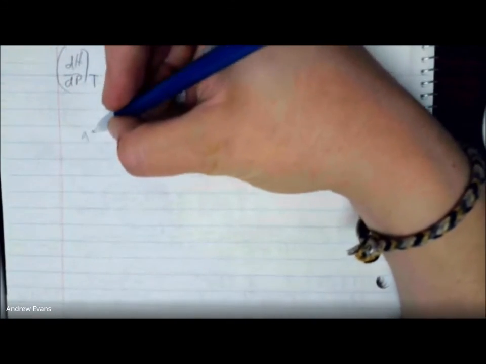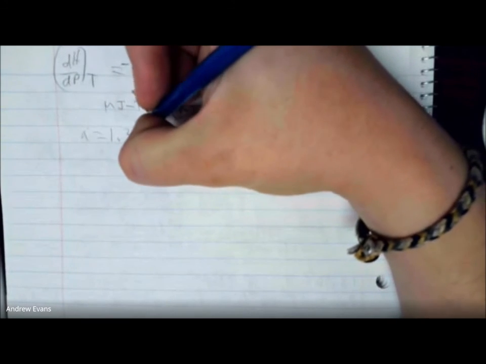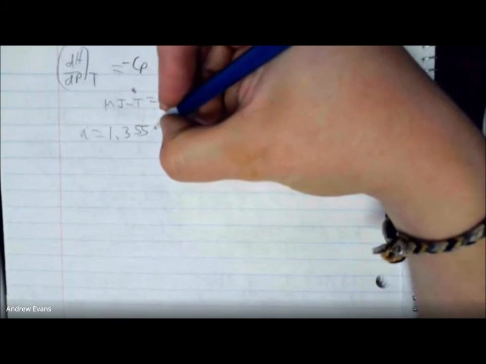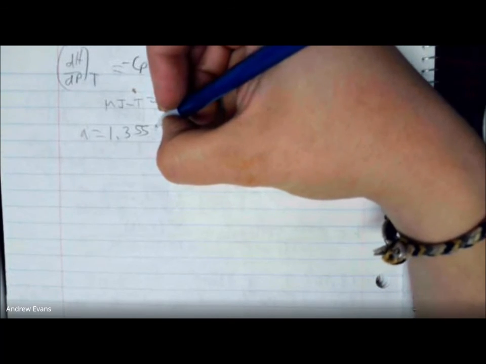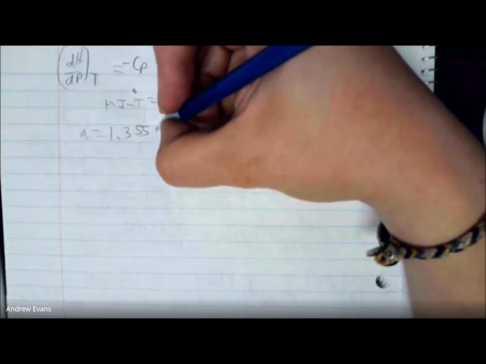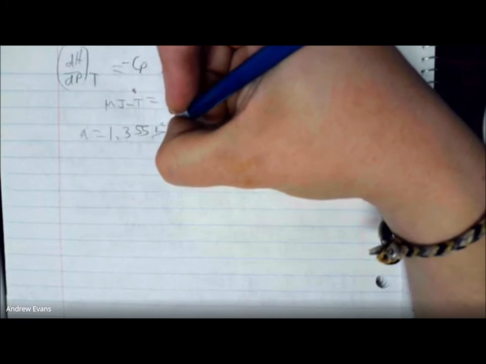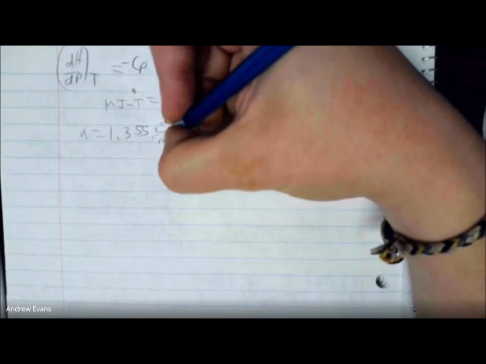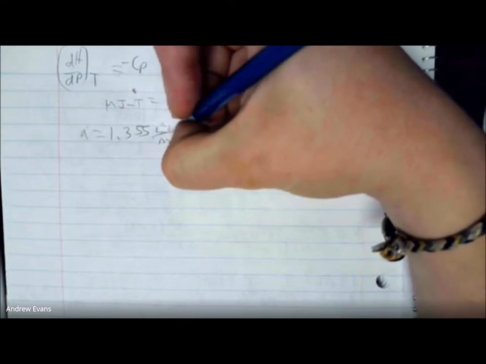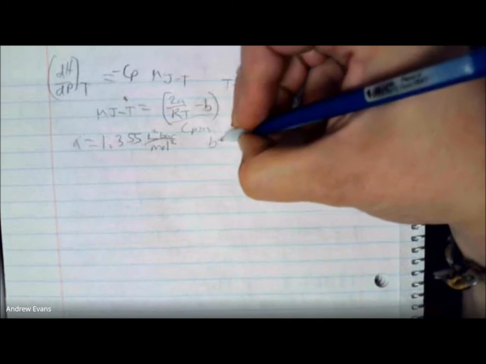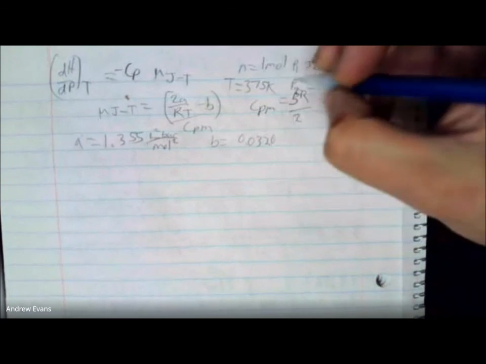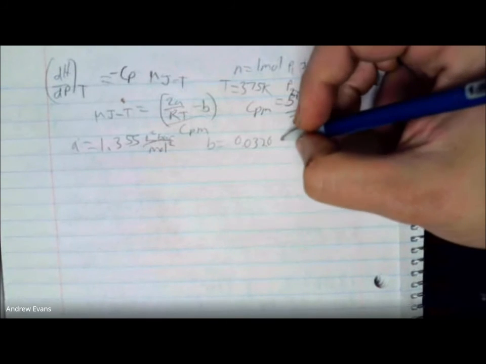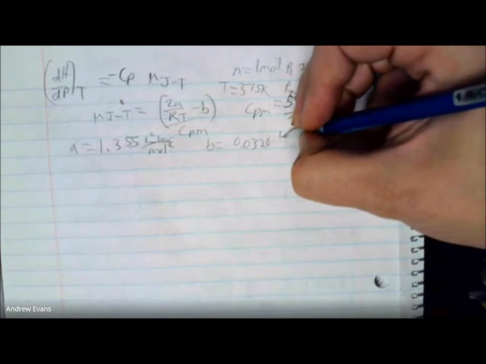A is 1.355, which is in decimeters to the sixth bars per mole squared. So it's simply liter squared bars per mole squared. And B for argon is 0.0320, which is decimeters cubed per mole, which is essentially liters per mole.